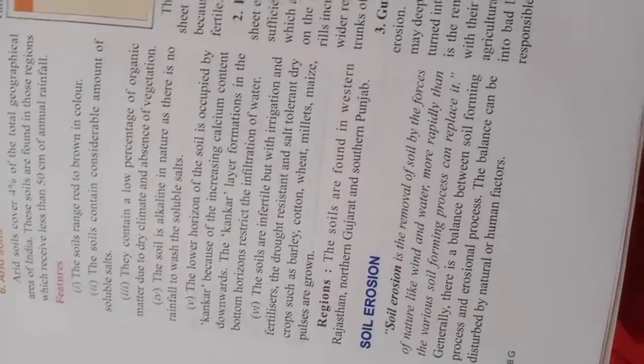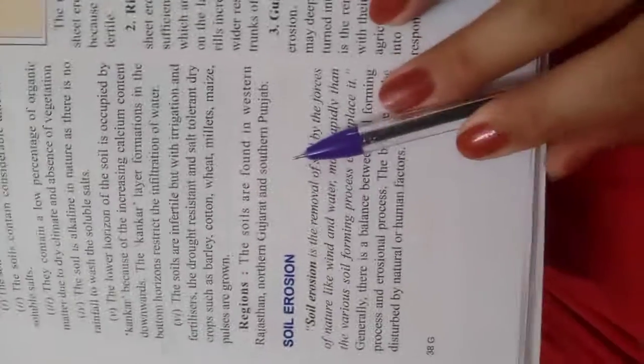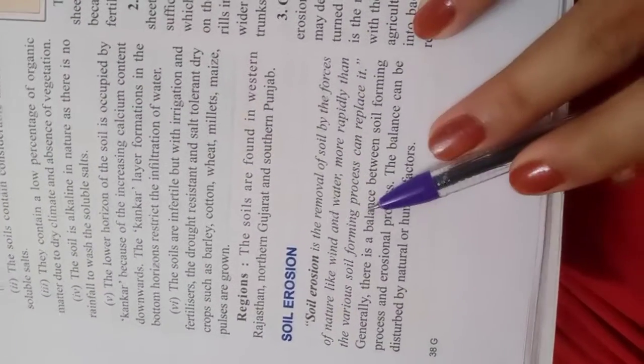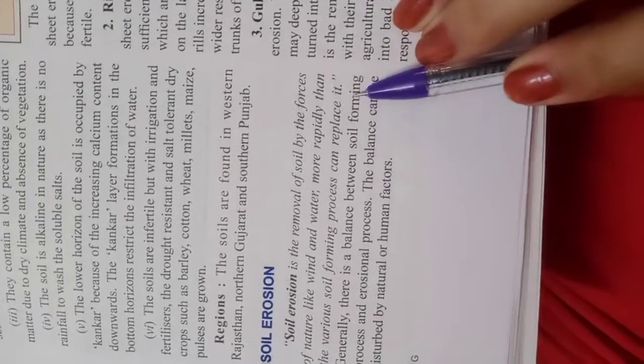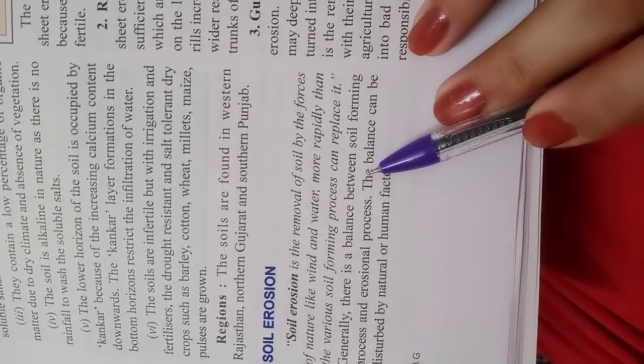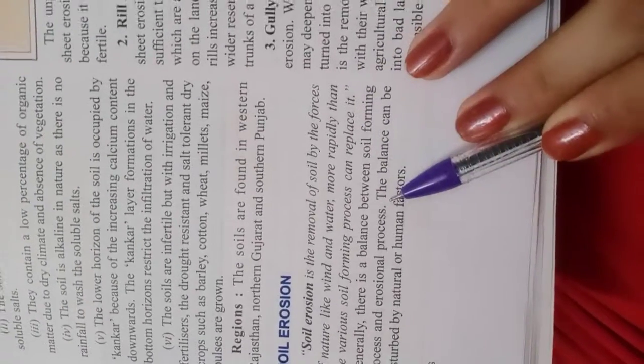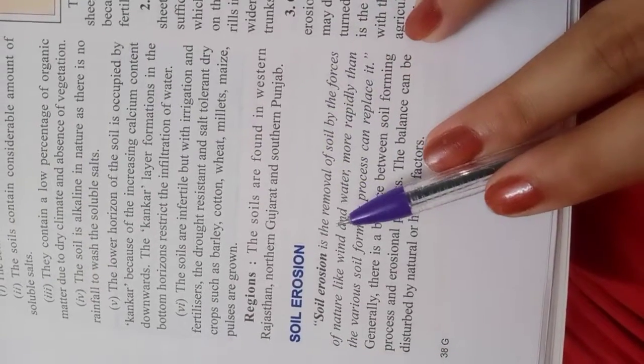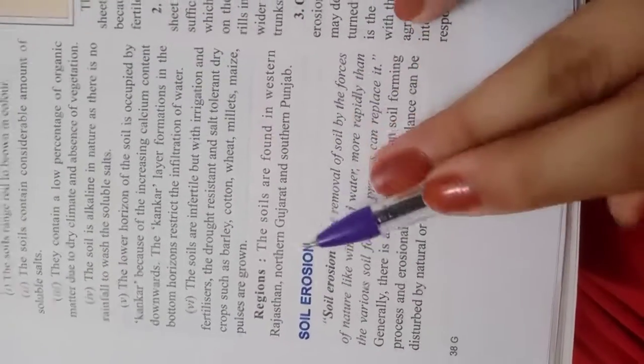Then students, now we'll be studying about what is soil erosion. Soil erosion is the removal of soil by the forces of natural wind and water more rapidly than the various soil forming processes can replace it. The soil cannot be replaced, but if it is getting removed by the sources of wind and water, that is called soil erosion.